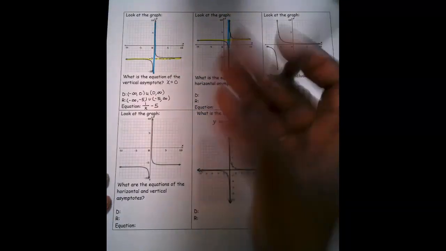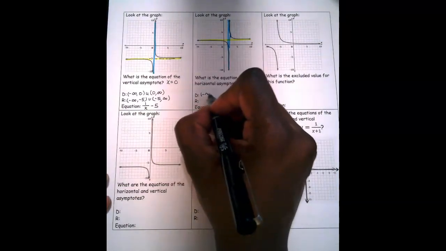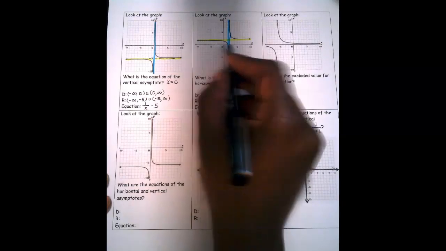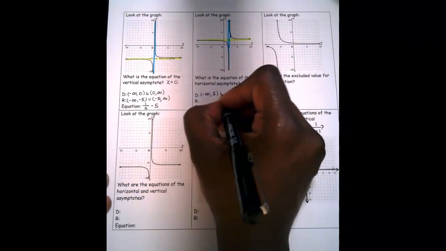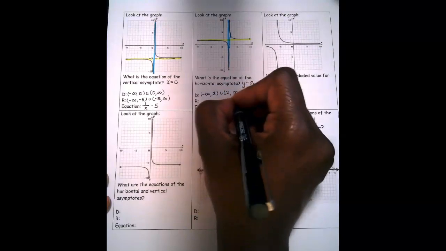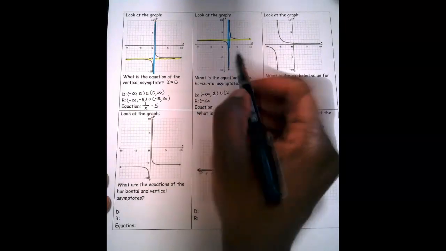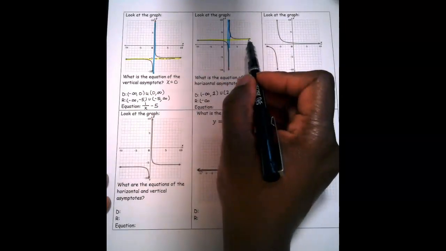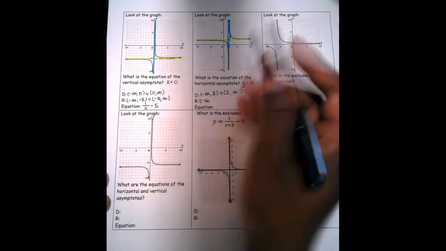All right, so the domain here would be all possible x values from negative infinity to 2 or 2 to positive infinity. Our range is negative infinity, also up to 2. I think that's 2. Yeah.